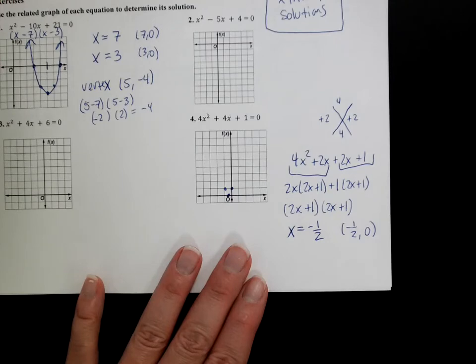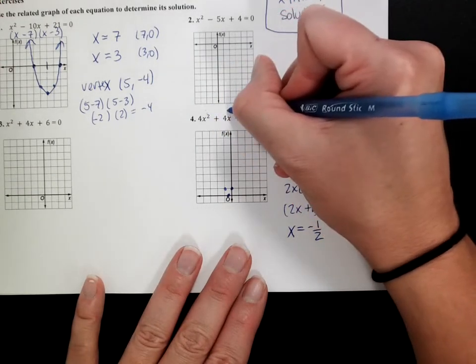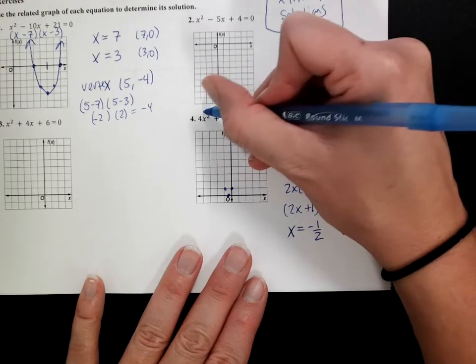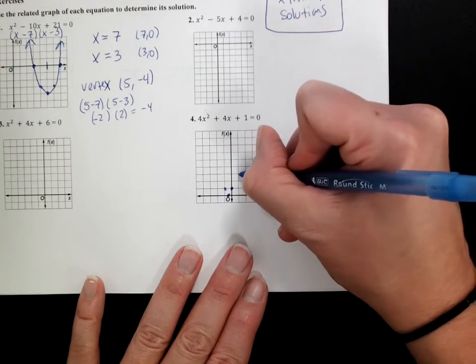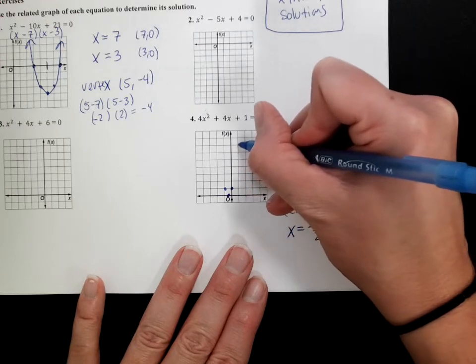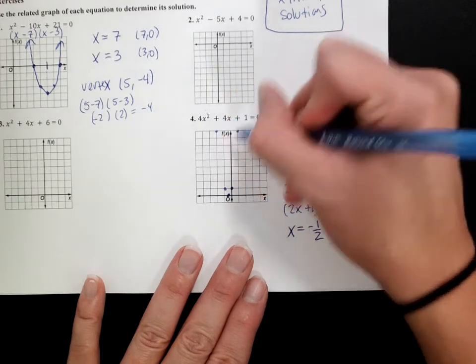If I plug in, let's say a 1, that's going to be 4 plus 4 plus 1, which is 9. So here at 1, it's at 9. Okay, so you could totally do it that way too if you wanted to.